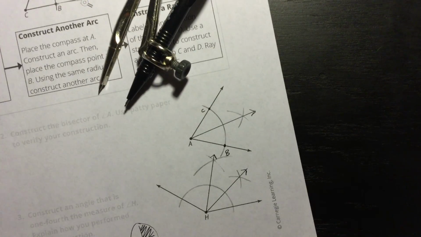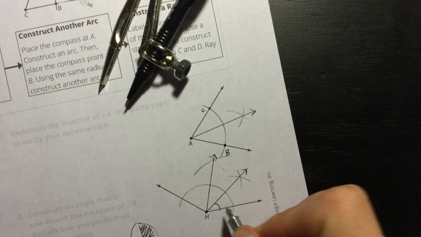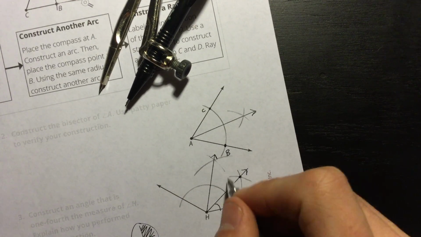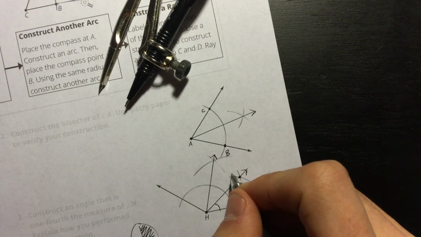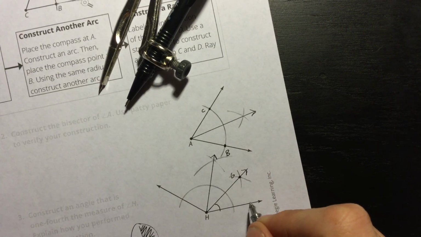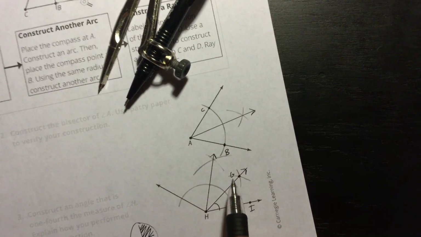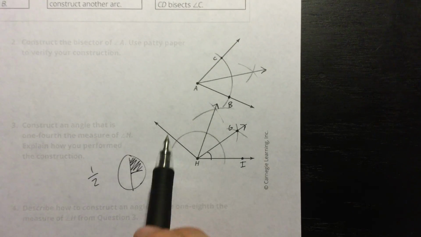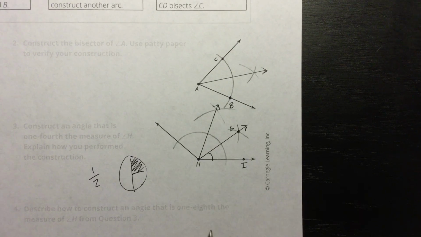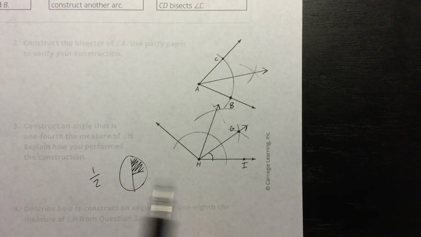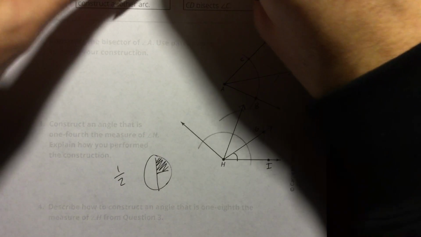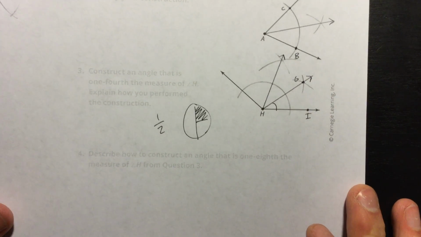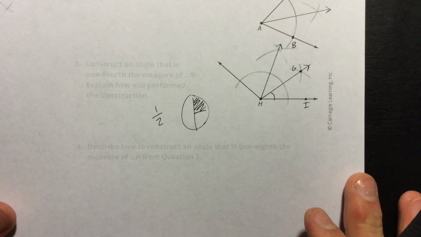Okay, and so this angle right here, if I were to label it, let's say G and then H, and then let's just say we have an I here. So this angle GHI would be 1/4 of the angle of this whole H that we started with. And then again, our process was to half a half. And so question 4 says, describe how to construct an angle that is 1/8 the measure of H from question 3.